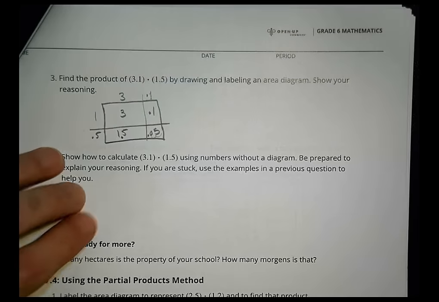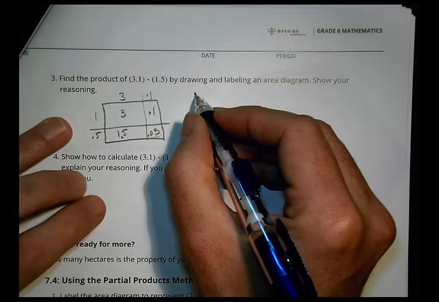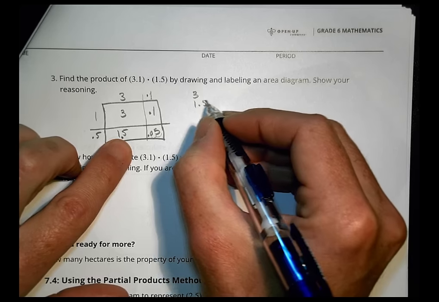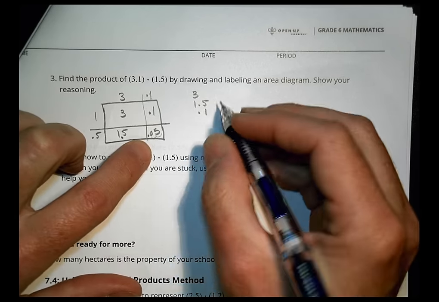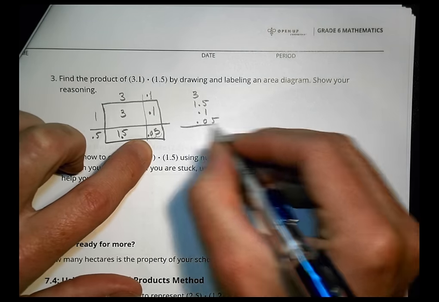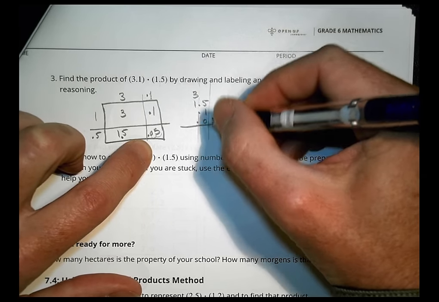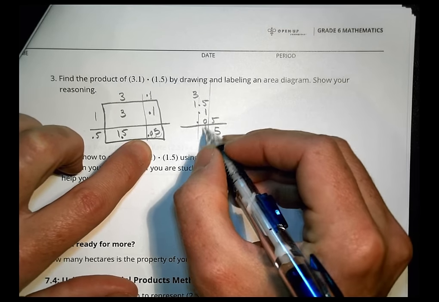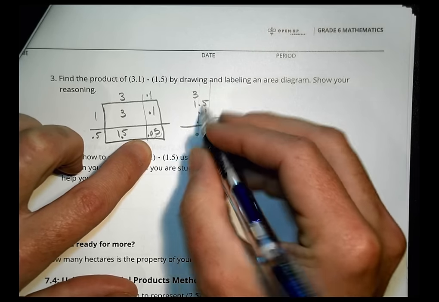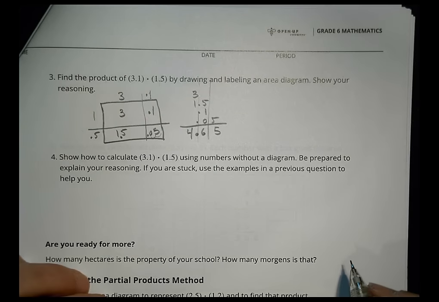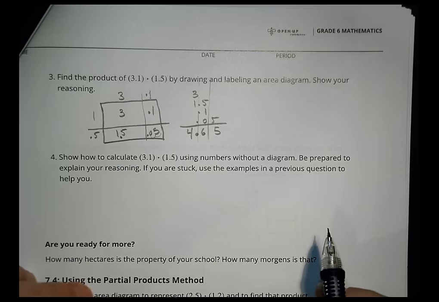So the product would be the sum of all those things. So 3 plus 1.5 plus 0.1 plus 0.05. And again, lining up our columns here, we have a 5. 5 plus 1 is 6, decimal point, and 3 plus 1 is 4. So that's our product of 3.1 times 1.5 using an area diagram, how you would show that.